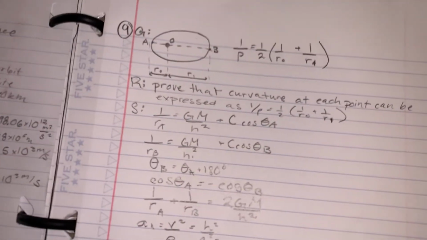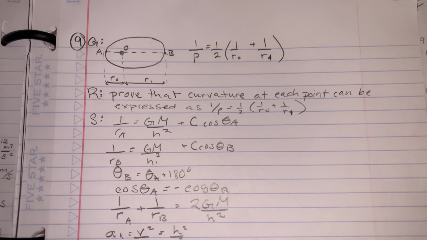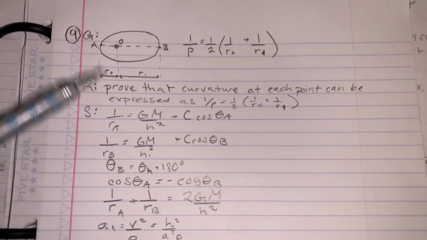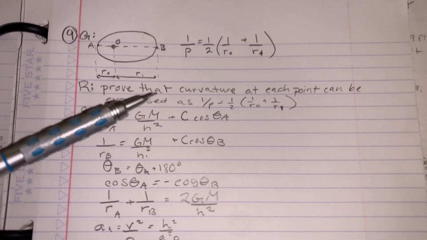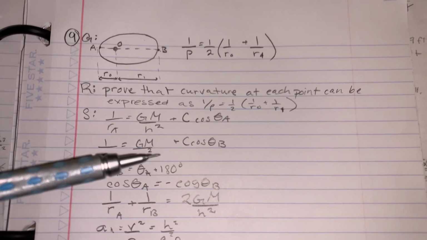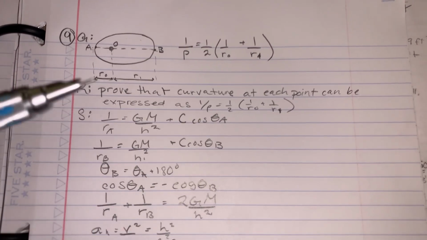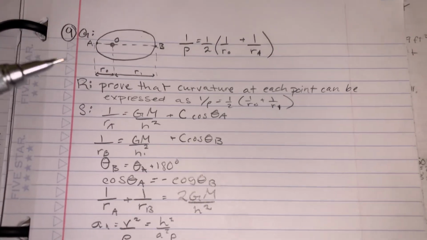And the next problem is asking for us to prove or show that the curvature at each point can be expressed as 1 over rho equals 1/2 times 1 over r naught plus 1 over r1.